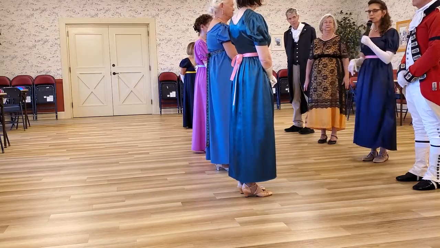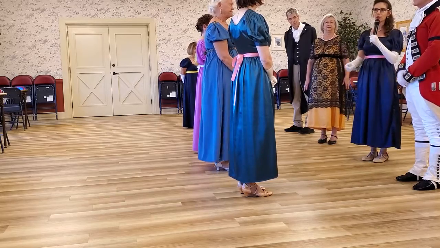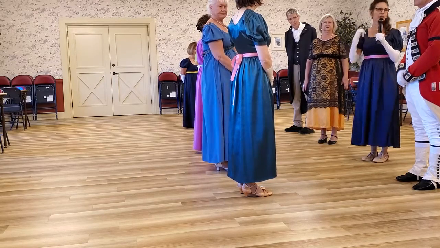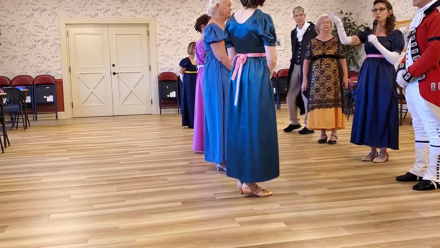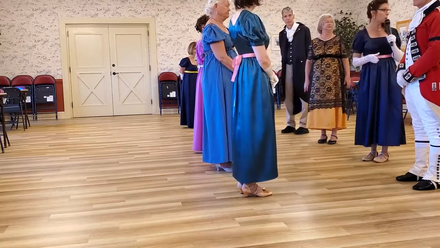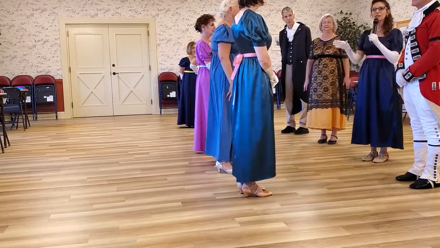Then we have corners. We have first corner, which would be the first man and the second lady, and then second corners, which is the first lady and the second man. And right next to you is your neighbor. And right across from you is your partner. So that's all the terms to start out with. So you've got to know your positions. Now you dance in a set of 4.